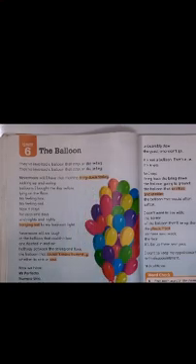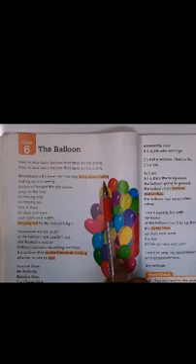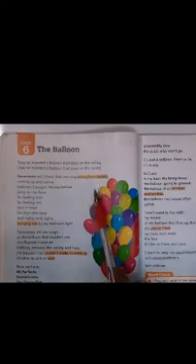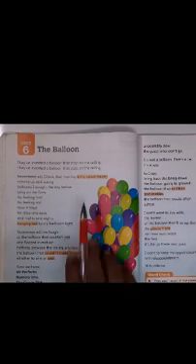And bring down feeling. Children, bring down feeling is what? Feeling sad and disappointed. This is a phrase. The meaning of this phrase is feeling sad and disappointed.